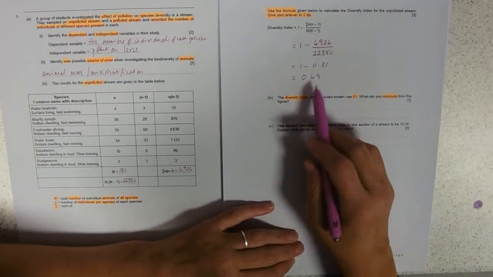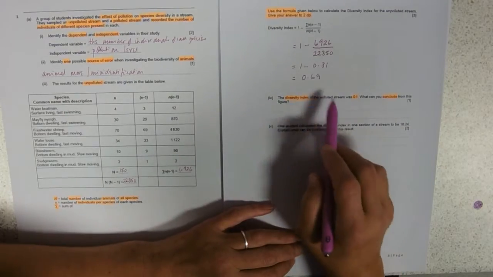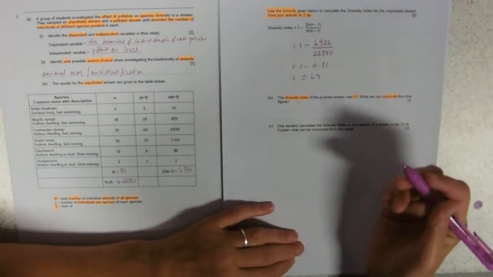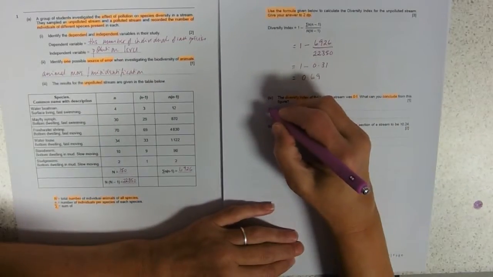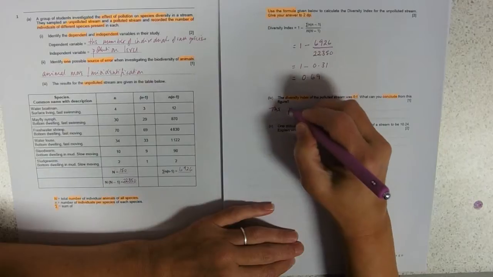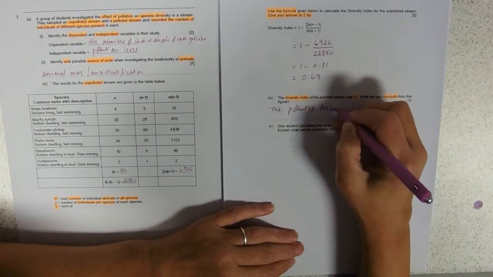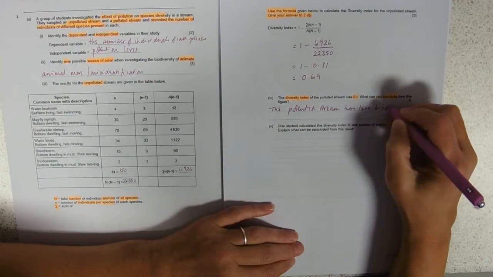We're not going to talk about the diversity indices being different, because we've been told the diversity. You've calculated one, you've been told the other. So we want to say something else. We can talk about biodiversity. So the polluted stream has less biodiversity.